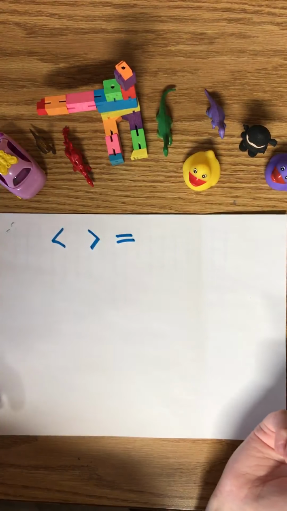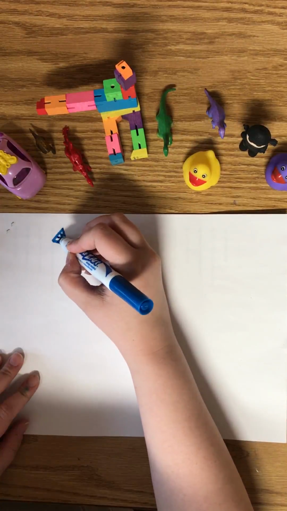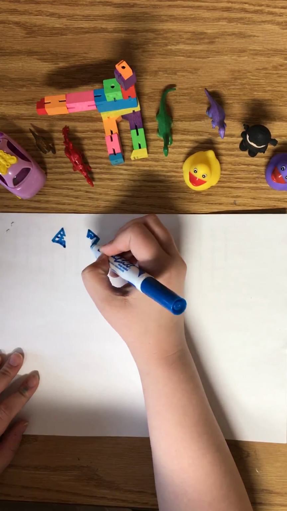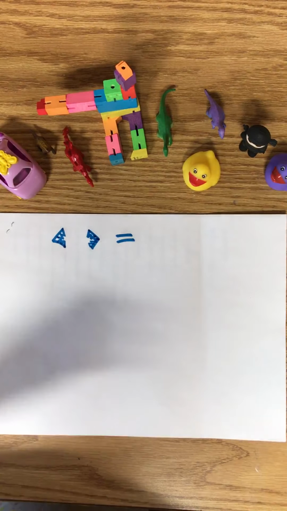The best way to think about it when you're first practicing is that our comparison signs are like alligators. They want to eat the bigger fraction.